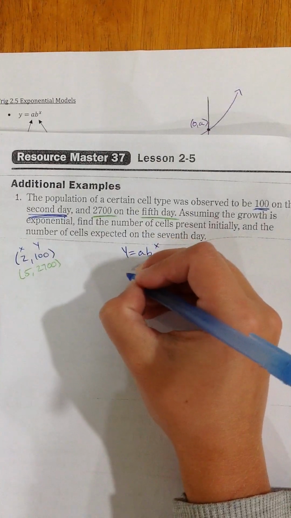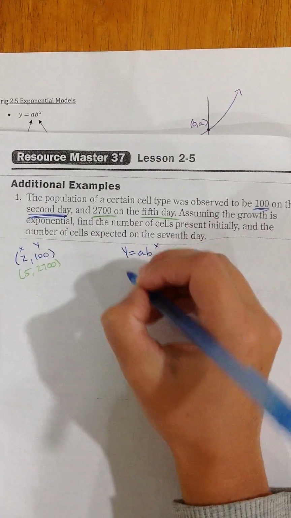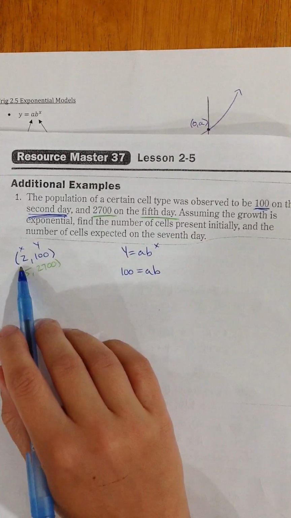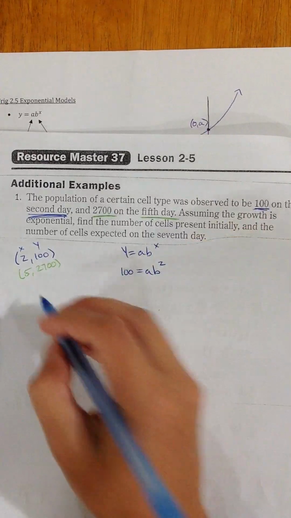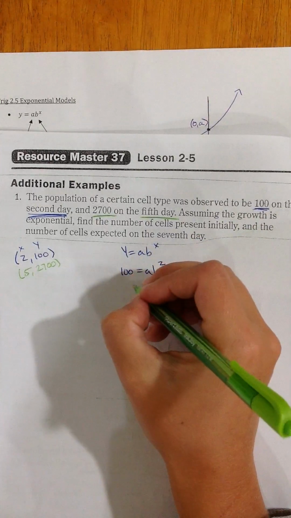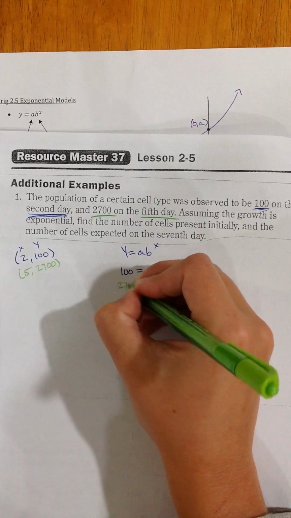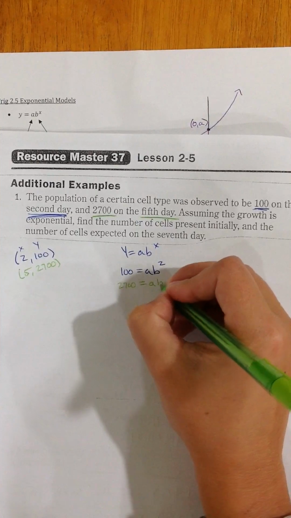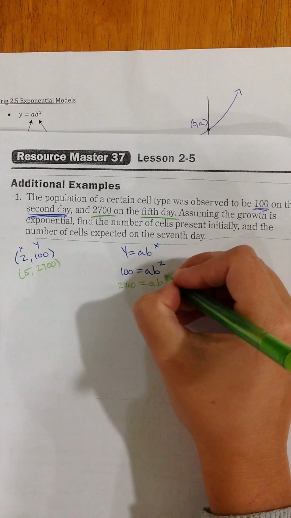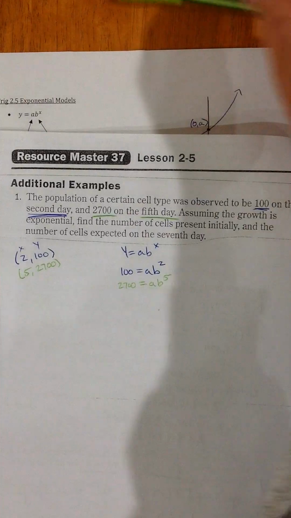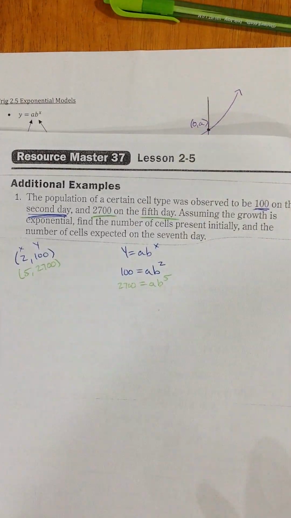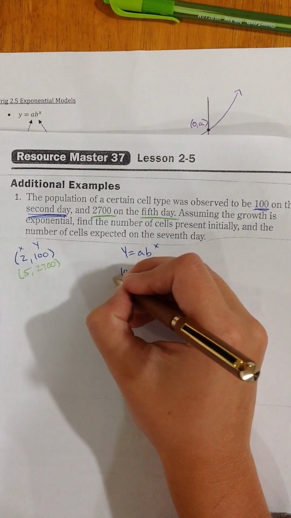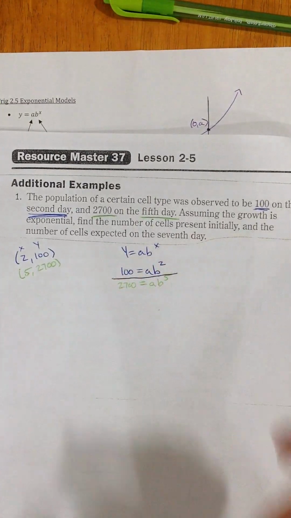So one would be y, 100, is equal to a times b to the power of 2. And then the other one would be 2,700 for the y is equal to a times b. This time our power of x would be to the fifth. Okay, and then what we're going to end up doing with these is we are going to divide them. And if you look back on your note sheet, it'll follow these same exact instructions.